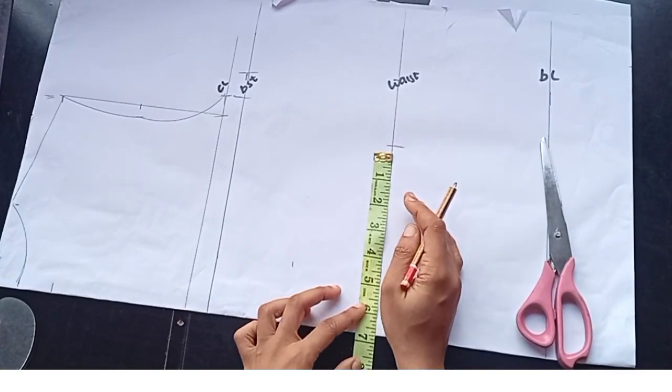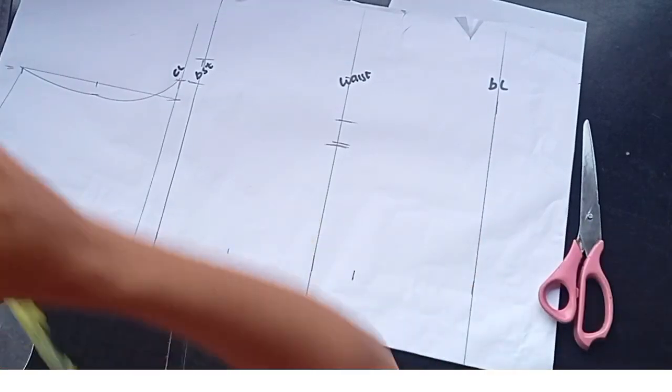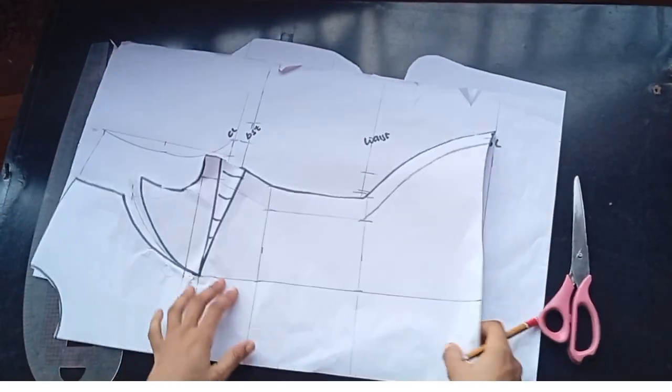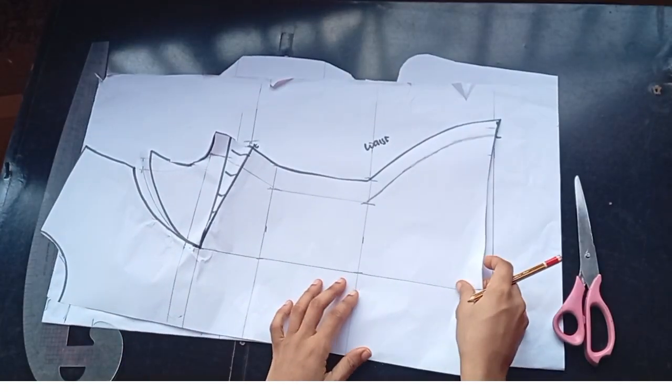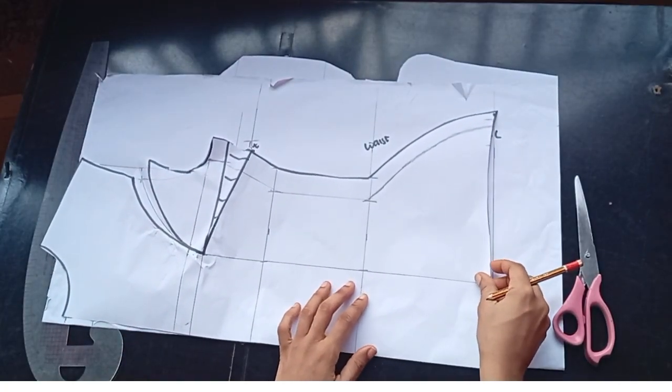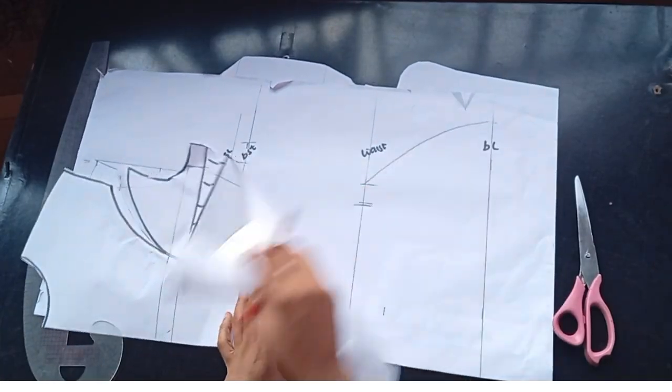Mark my waist circumference divided by 4 and add my sewing allowance. Now to mark the lower part, I'm going to get my front pattern and place it on it. The reason why I'm doing this is so that the side of the front and that of the back will match very well, and I'll go ahead and trace it out.